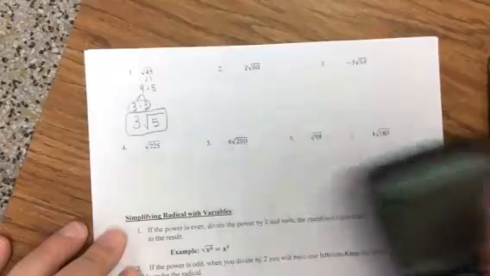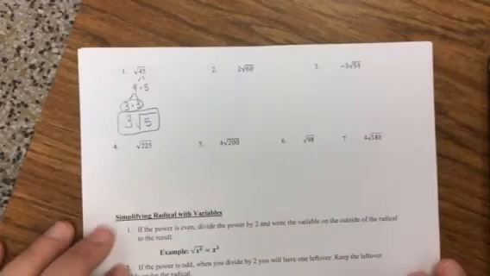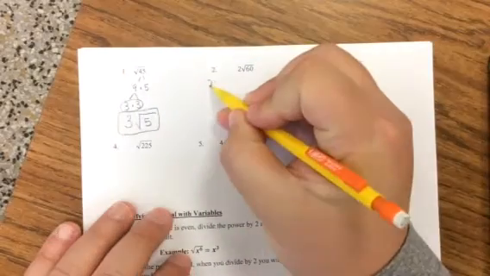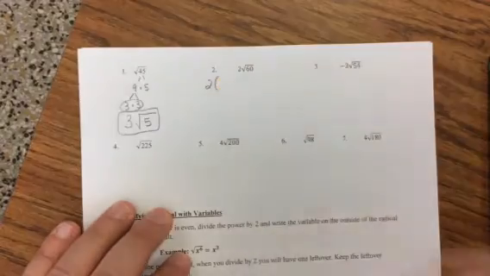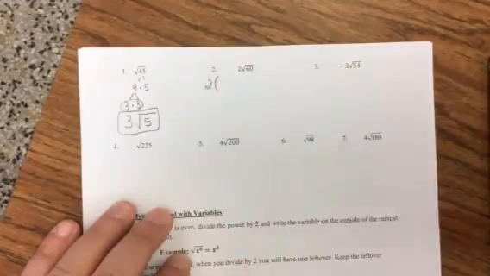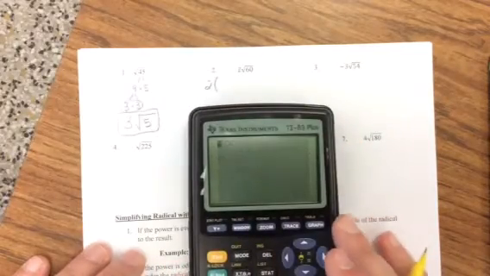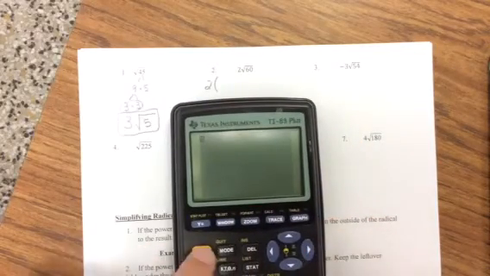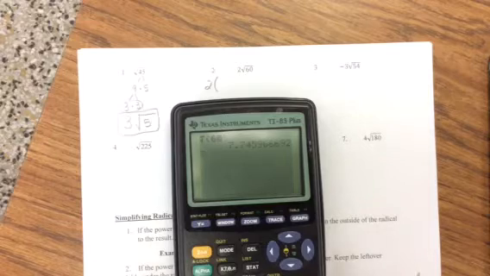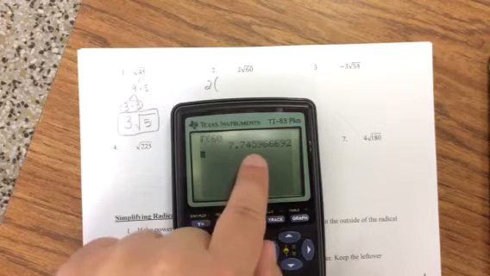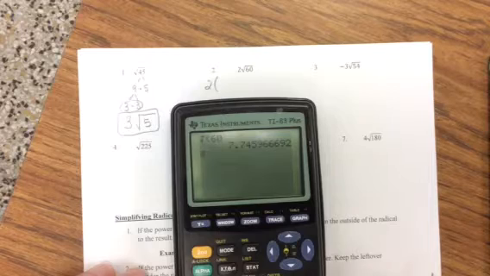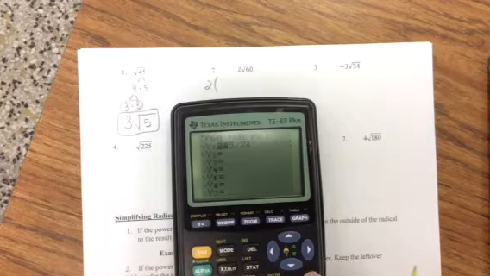Number 2 has 2 times the square root of 60. All right, so the first thing, I'm not even going to worry about this 2. I'm going to put this 2 over here and a parenthesis. We got to figure out square root of 60. Now, this time, I'm going to do straight calculator. So, square root of 60. Is it perfect? 7.74, blah, blah, blah. No, it's not perfect. So what am I going to do? I'm going to go to y equals.